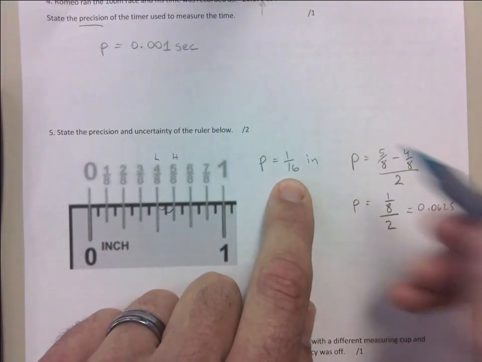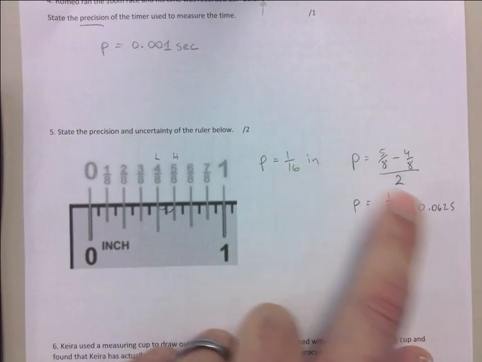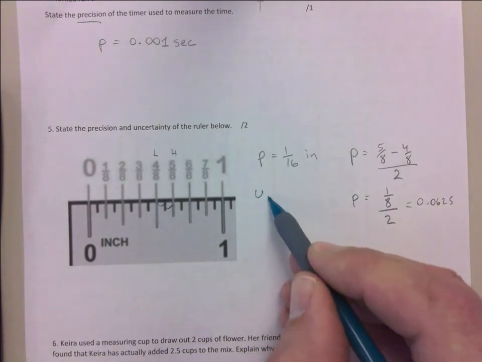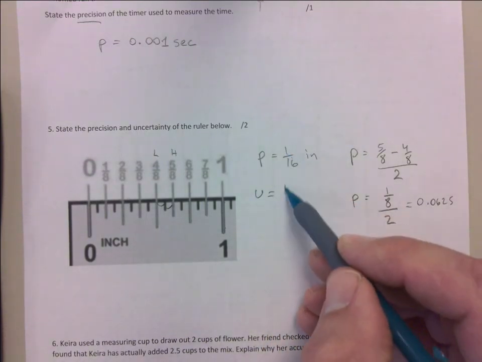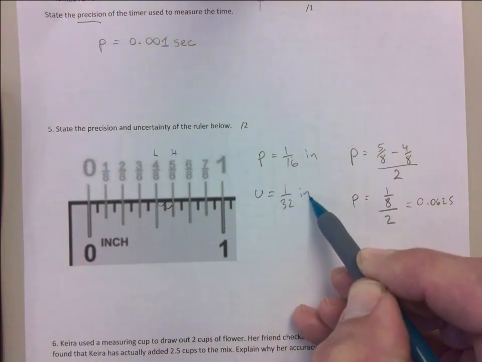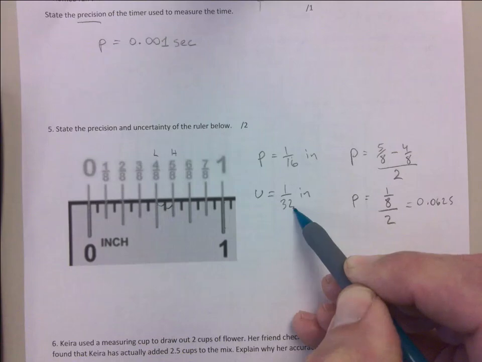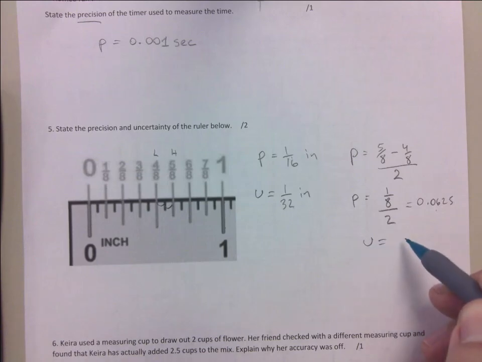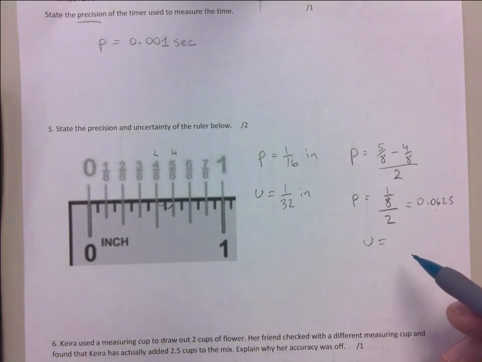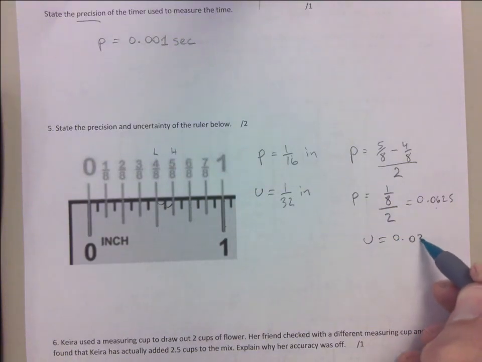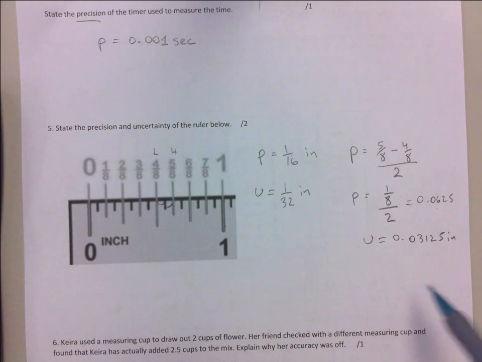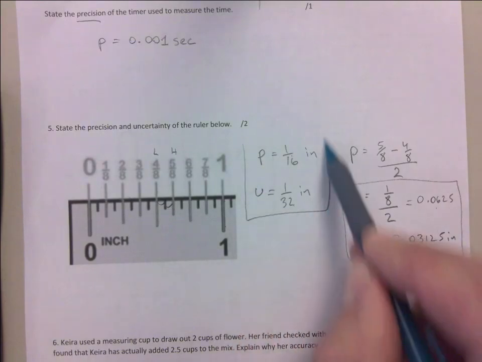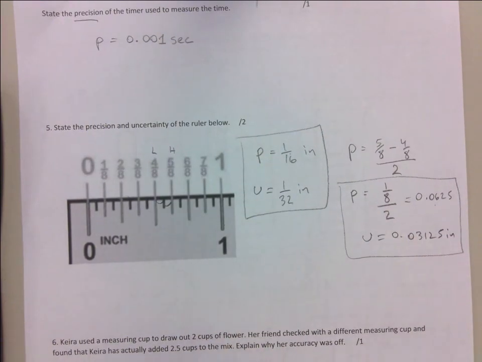So it's up to you how you want to do it. Either answer would have been fine. Uncertainty, therefore, is half of that, which is 1/32 of an inch. You double the denominator, or you can divide this in half. So I'm going to write the uncertainty of that. That is 0.03125 of an inch. Do not round in this unit. You can either do it this way, or you can state it as a fraction. It's up to you.